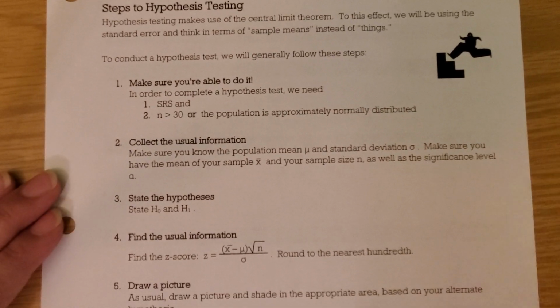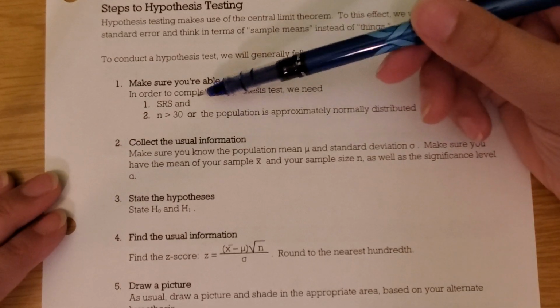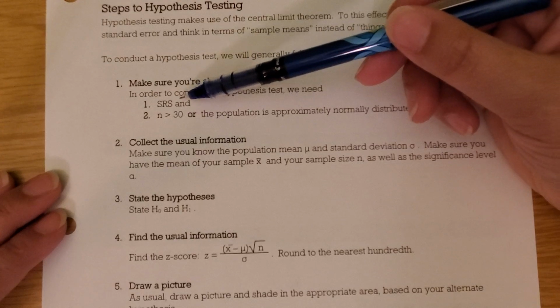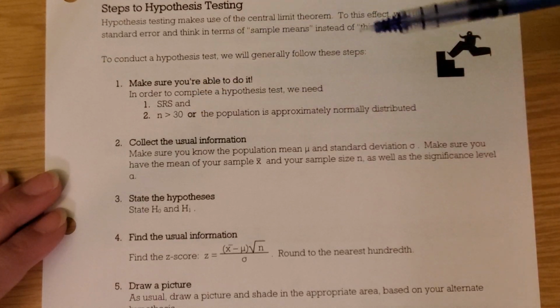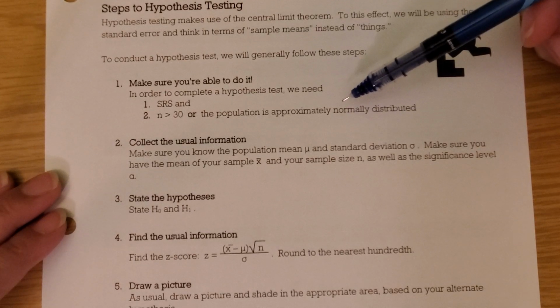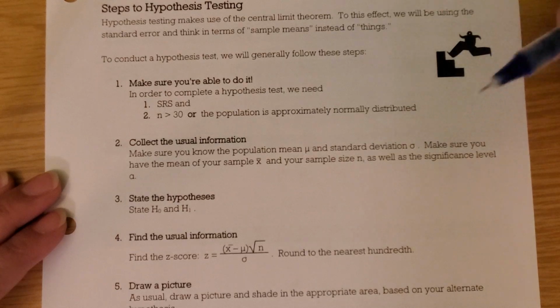So the first thing you want to do is make sure that you can do it. In order to do a hypothesis test, first and foremost, you need a simple random sample. You need random sampling. And then you need either your sample size to be bigger than 30 or an approximately normal distribution for your population. These are our requirements for the central limit theorem. This is built off of the central limit theorem, so it makes sense we have these requirements.